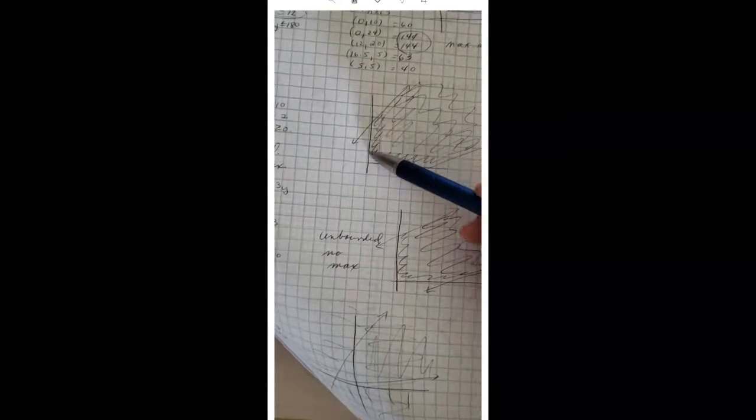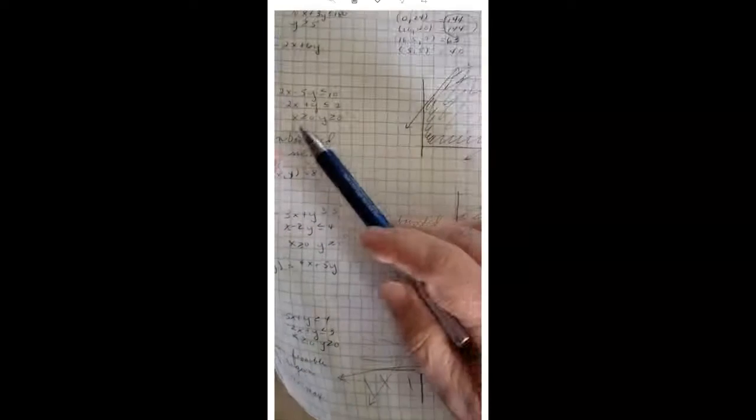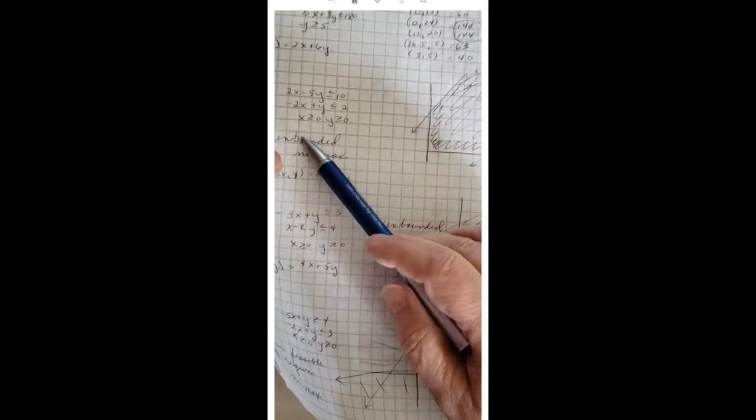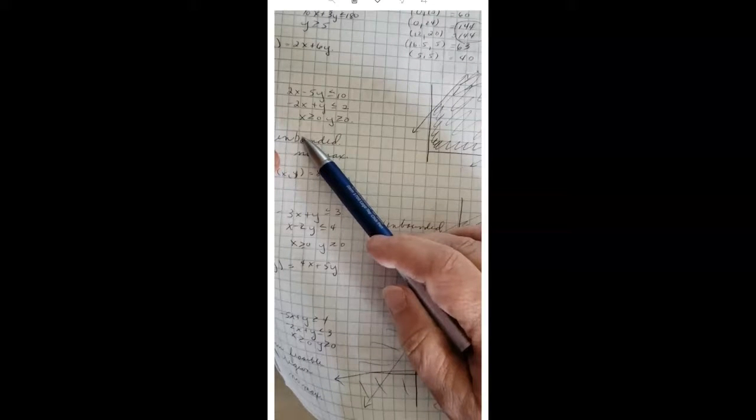Okay, so looking at number 32. Number 32 asked me to graph these 4 inequalities. So I graphed them, and I ended up with a graph that looks like this. It stops here, here, here, and here, but it is unbounded. Now, if I'm looking at number 32 and it says find the minimum, then I would be able to test these 3 points and test a point out here and see whether or not it got a minimum.